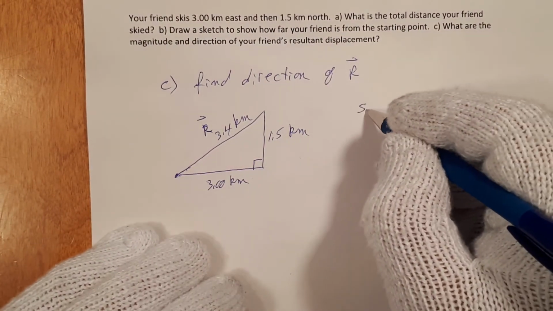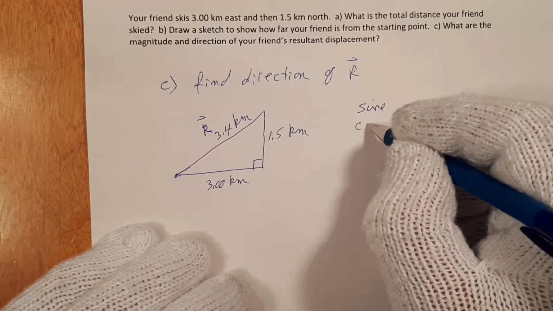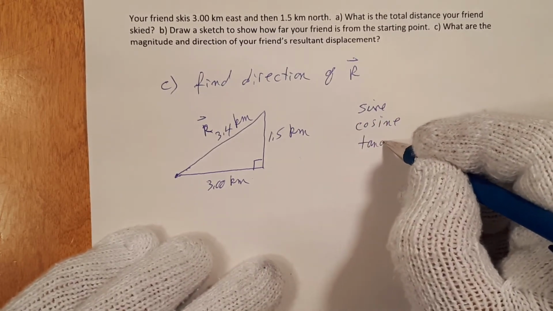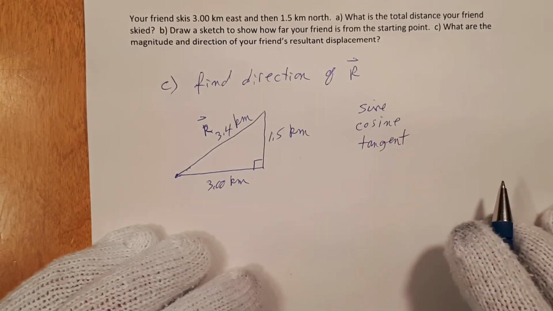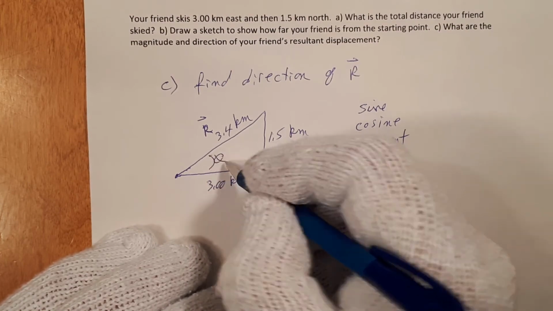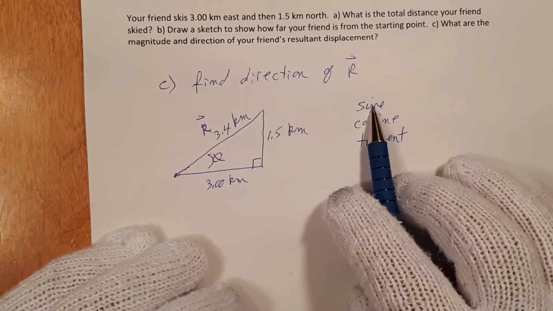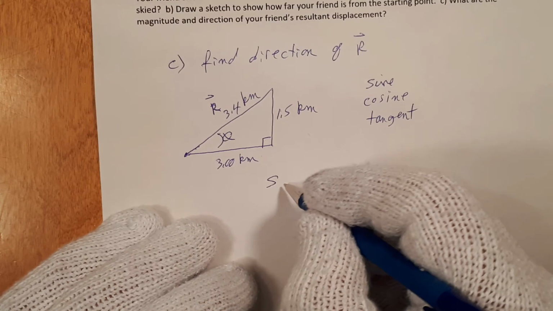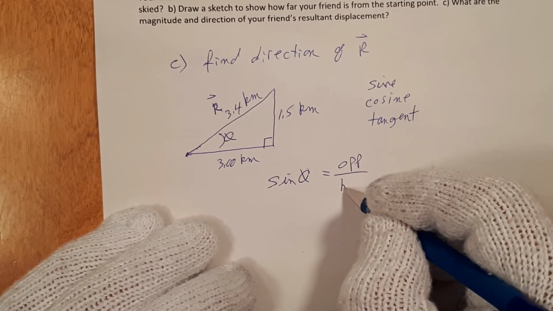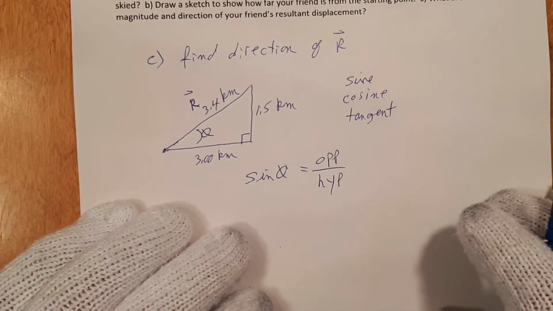We can use either sine, cos, or tan. Either one of these will work because we have all three sides and we want to find this angle right here. So I'm just going to simply use sine. Sine theta is equal to opposite divided by the hypotenuse.